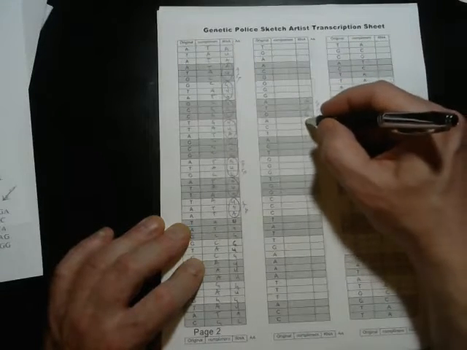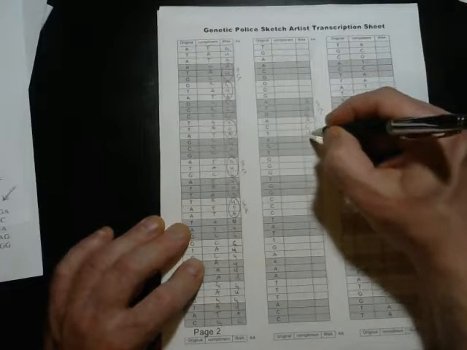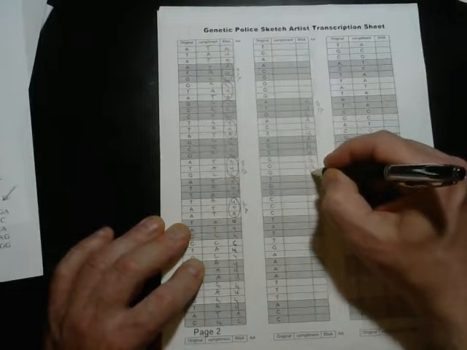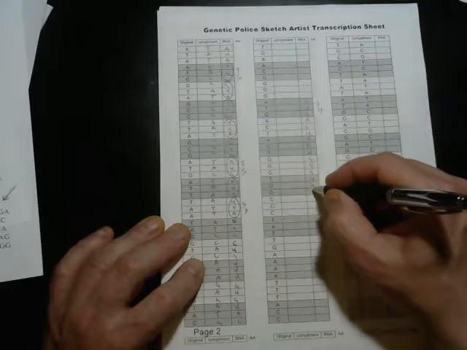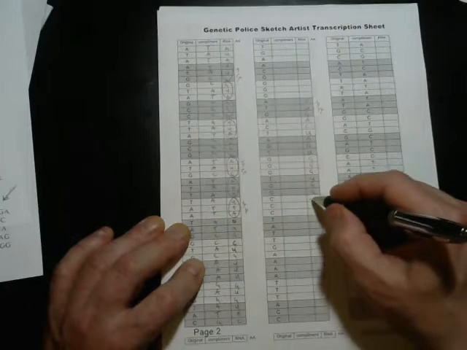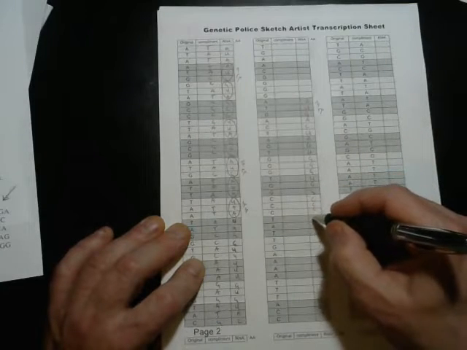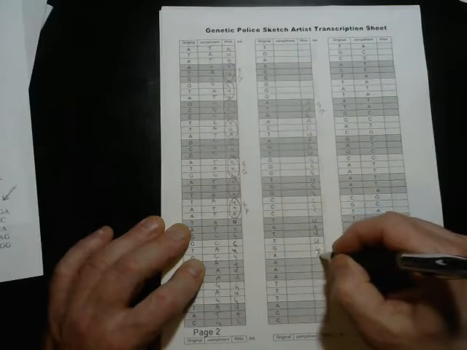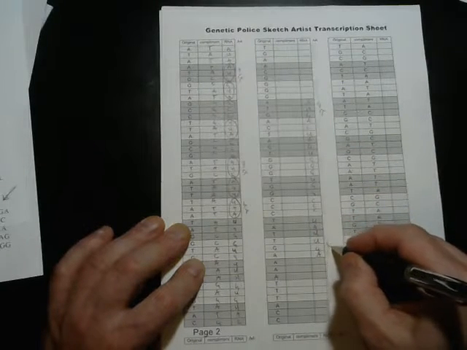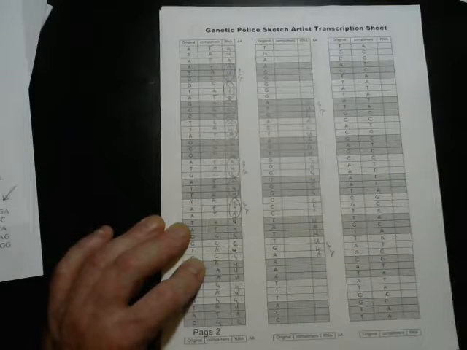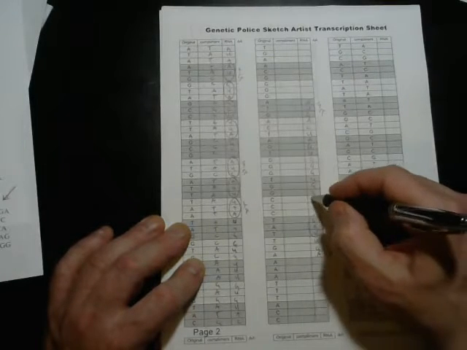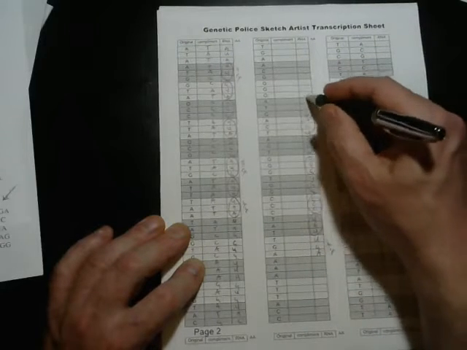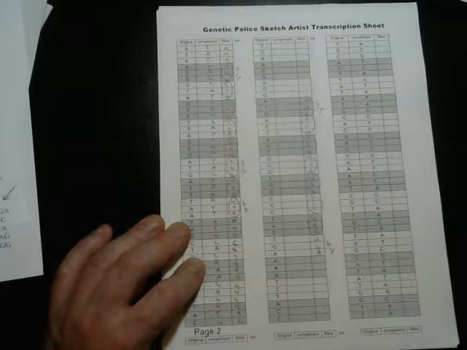And then we have ACU, AGU, UGG, CCC, UGA. UGA is one of our stop codons. All right, so we're going to have to translate each one of these genes.